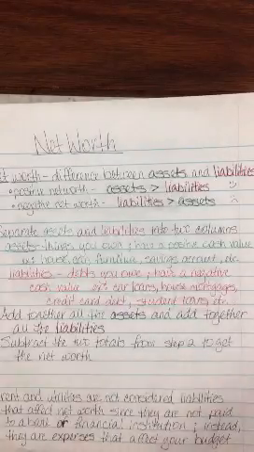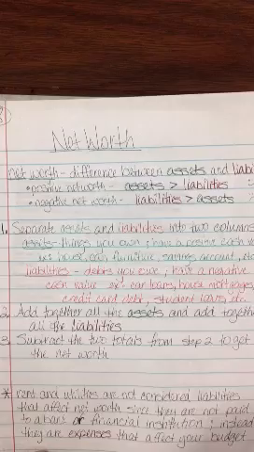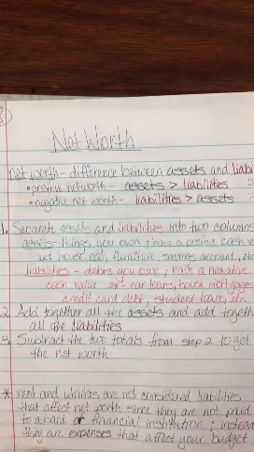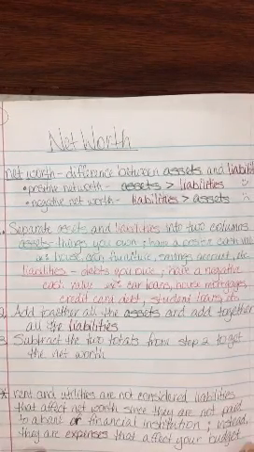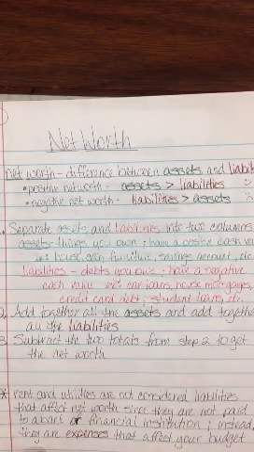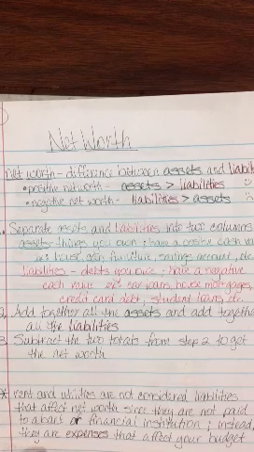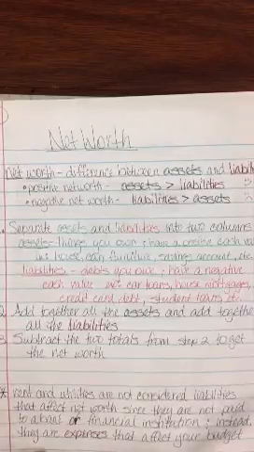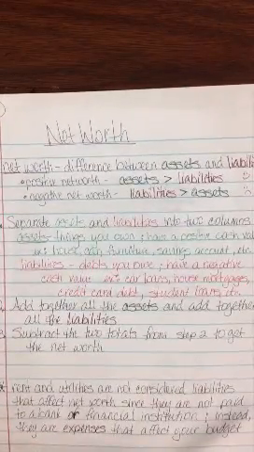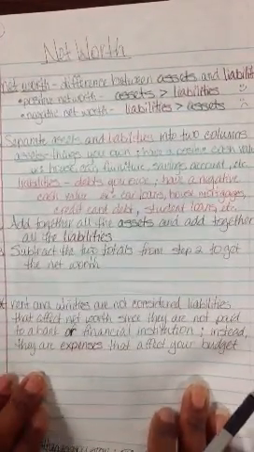Okay, after you determine what your assets and your liabilities are, step 2 is you're going to add together all your assets and then add together all the liabilities. Okay, once you get those two totals, you're going to subtract them. And once you do that subtraction, it's going to tell you what your net worth is. So again, if your assets are more than your liabilities, your net worth is positive, which is what you want. If the liabilities are more, you have a negative net worth, which you don't want. Okay, if I'm moving too fast, you know to pause the video and write.